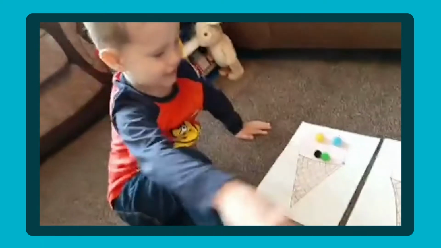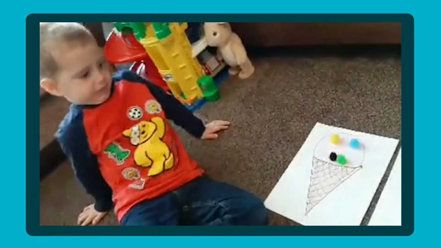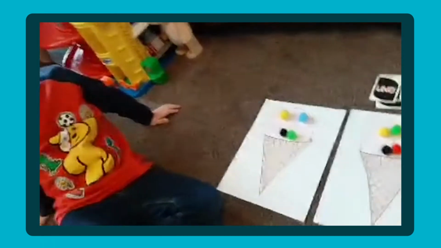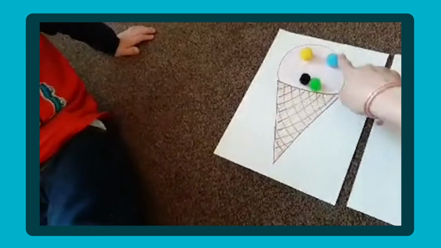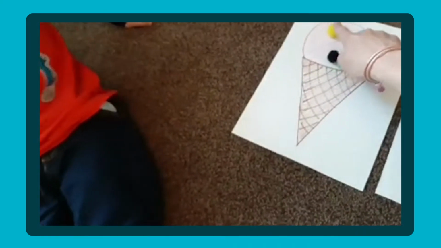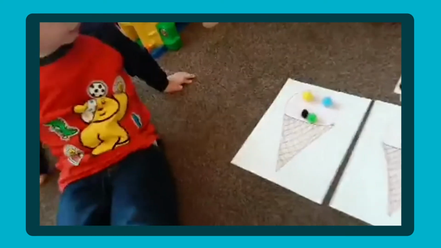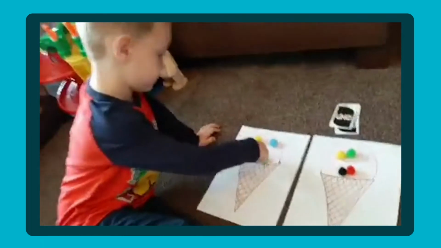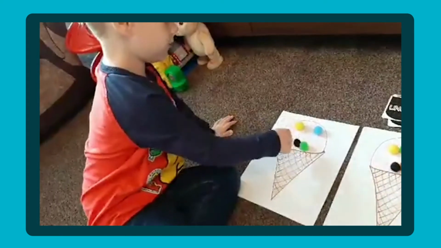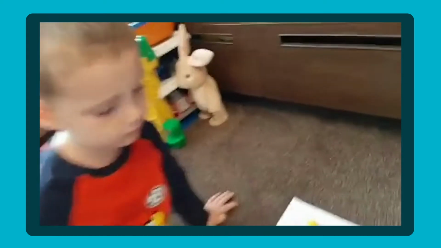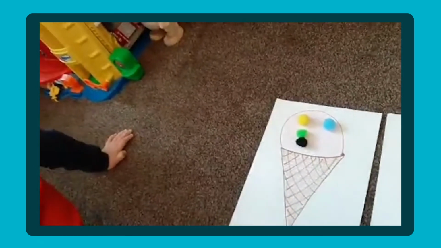They both have the same, don't they? What number do they both have? There's 8 altogether, but they both have... Let's count them again. 1, 2, 3, 4. So how many does each ice cream have, Gabriel? 4. They're all the same. They're the same, aren't they? And this way, it's all the same. Yeah, it doesn't matter if we have them like that or if we have them like that. It's still going to be the same amount.